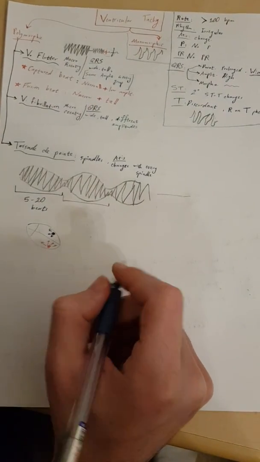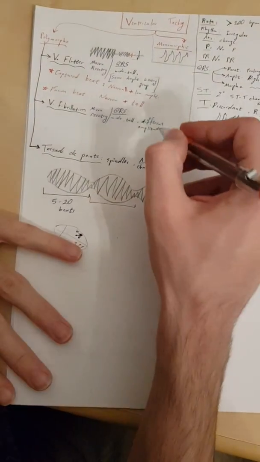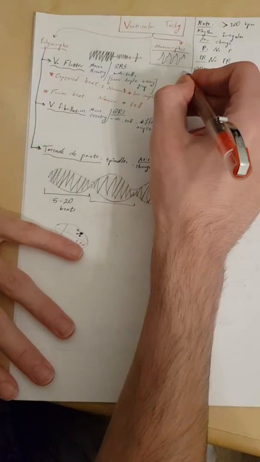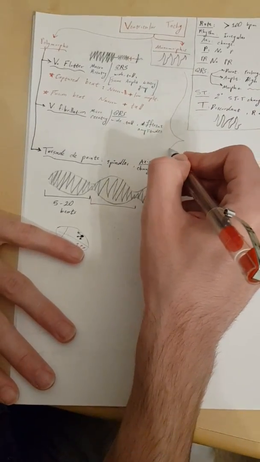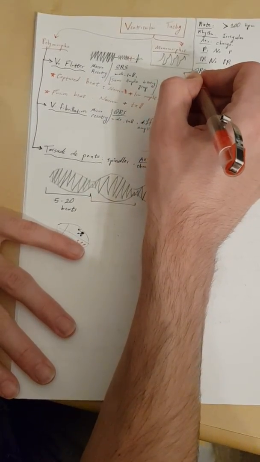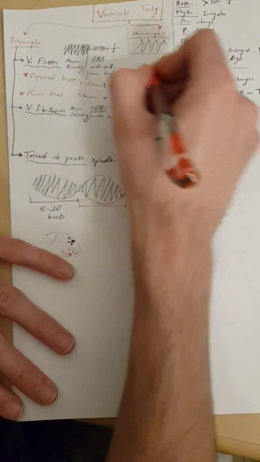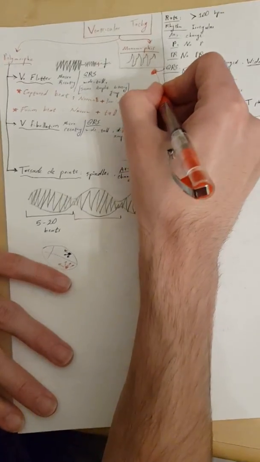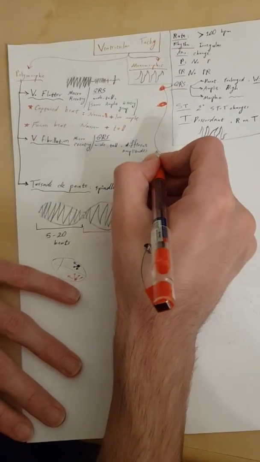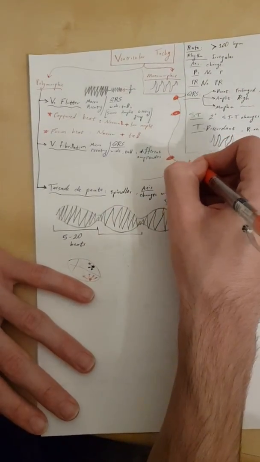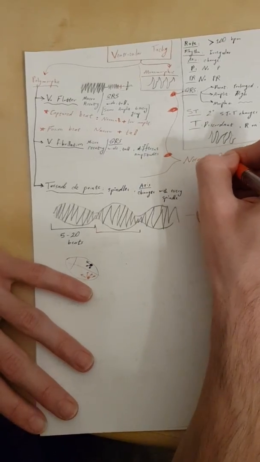Okay? Now, we said that this classification is based on morphology, but there's another one that's really important also. The other one is that these ones, 1, 2, 3, and with these, of course. So you got this one, this, this, and this. So 1, 2, 3, these three, they have a normal QT.